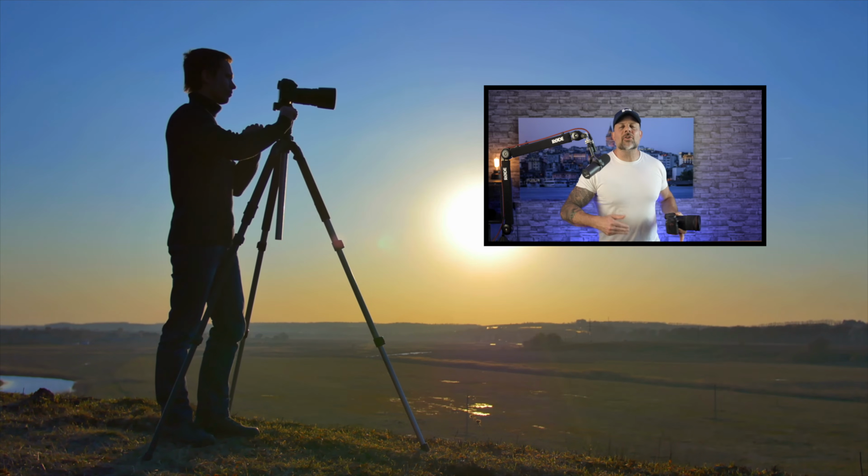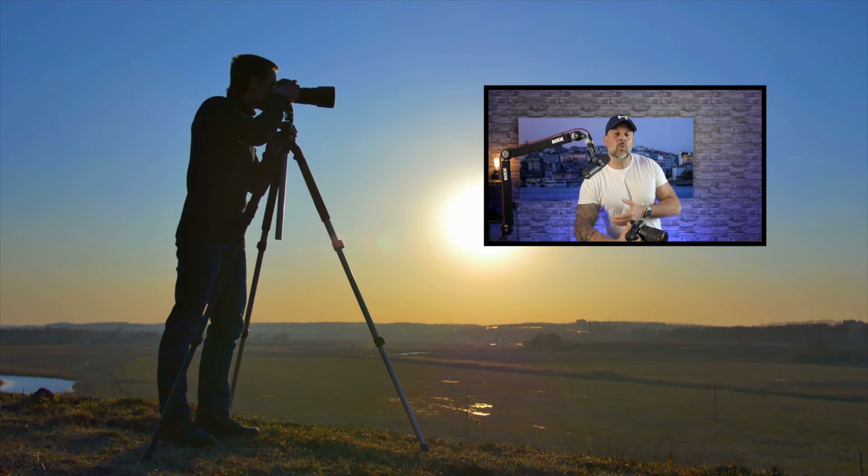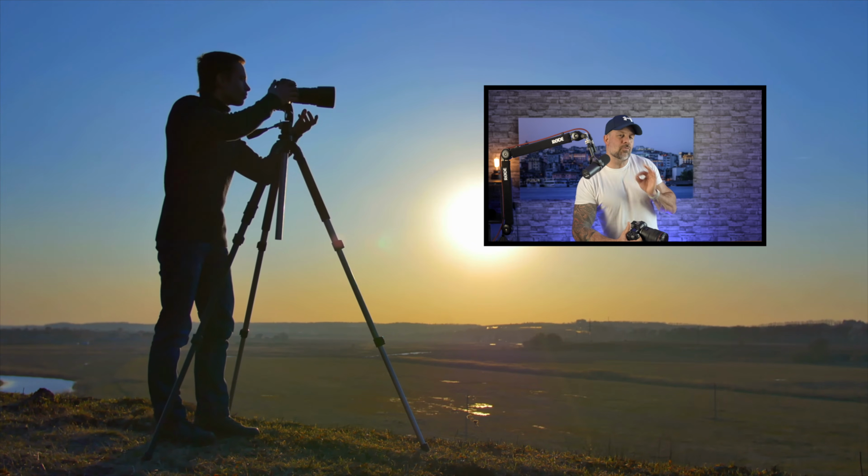And as you practice, you're going to start to develop a better understanding of how the exposure triangle works and how to get the results that you really want.